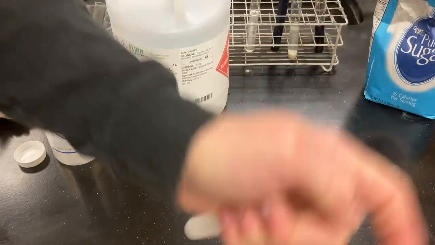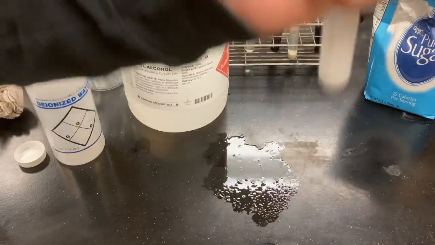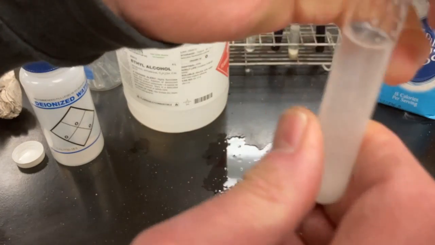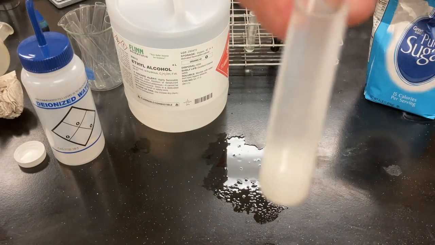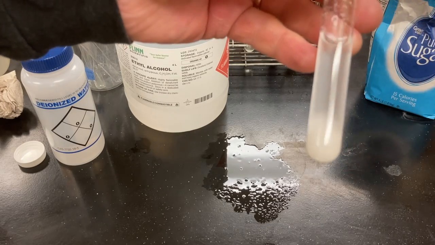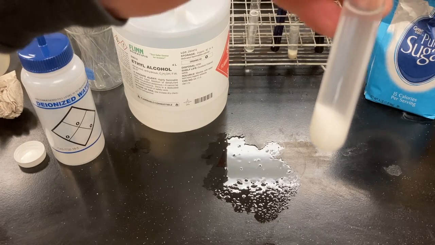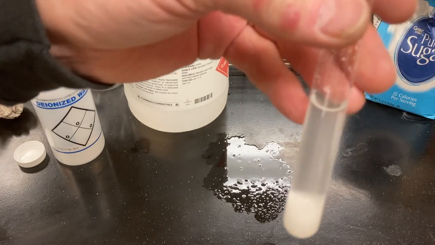Doesn't look like it's mixing. And after quite a bit of shaking, when I take a look at the end, it doesn't look like it dissolved and disappeared into the ethanol like it did in the water. So it depends on the substance being mixed, both of the substances being mixed.